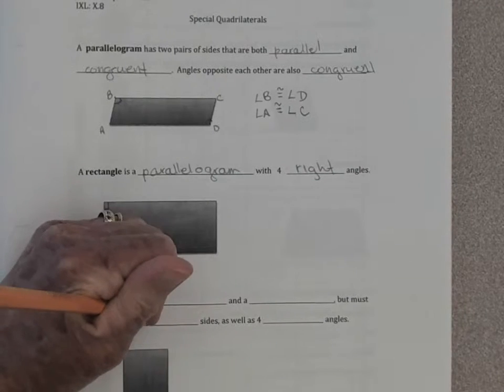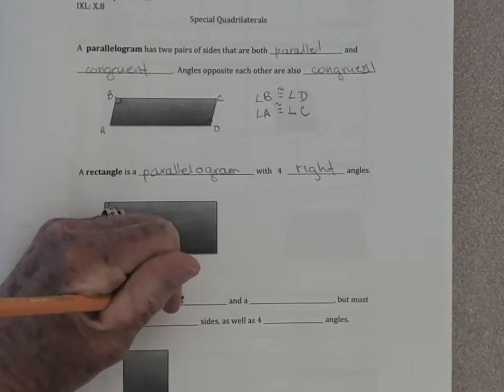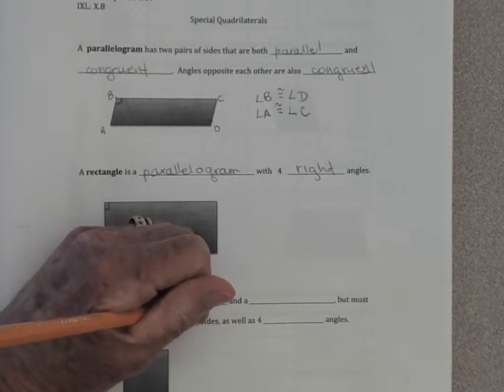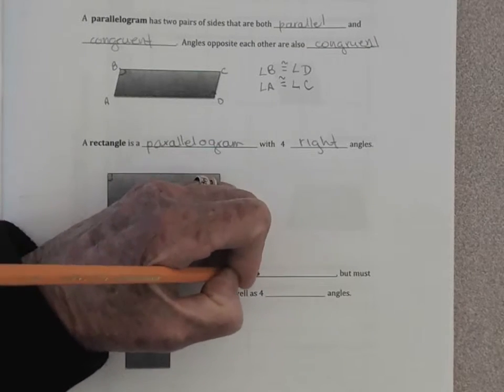And then a square is both a parallelogram, because again the opposite sides are parallel and congruent, and it's also a rectangle.